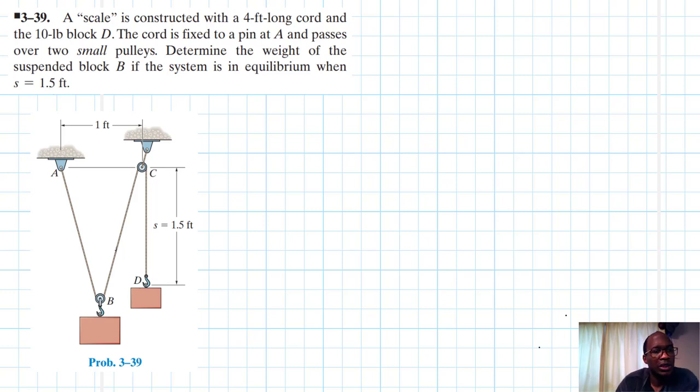All right, so let's write down the assumptions first. One, we have a single continuous cord.